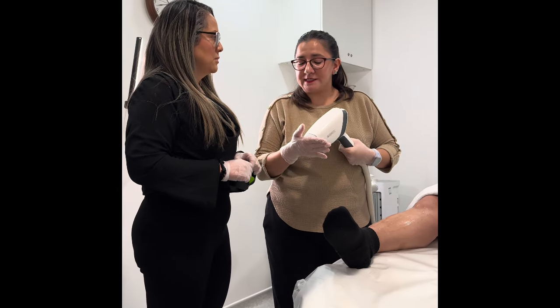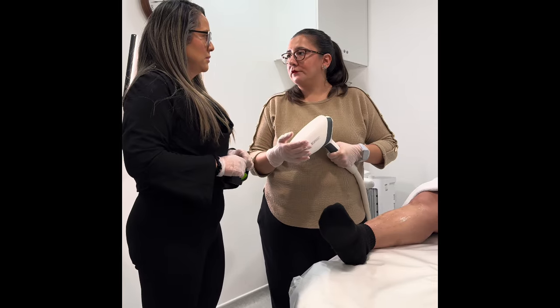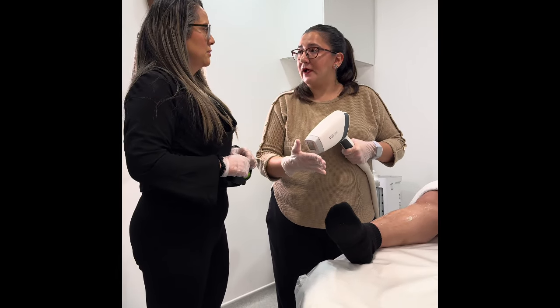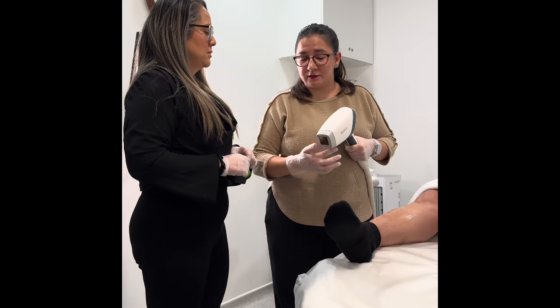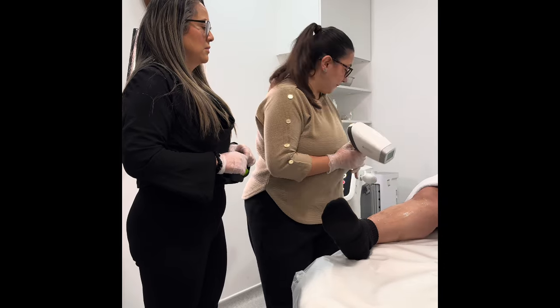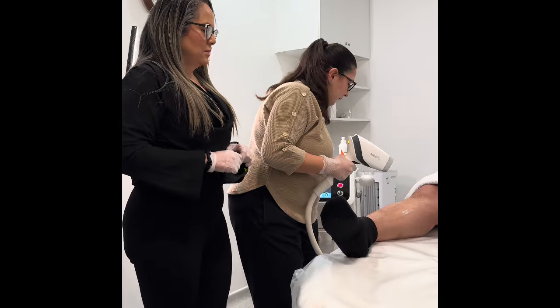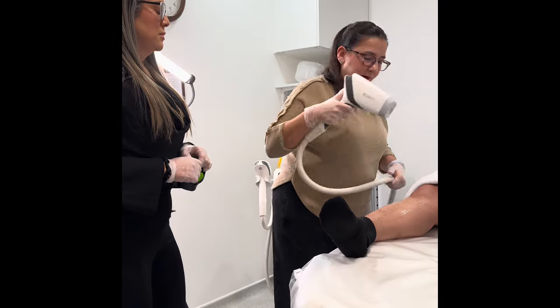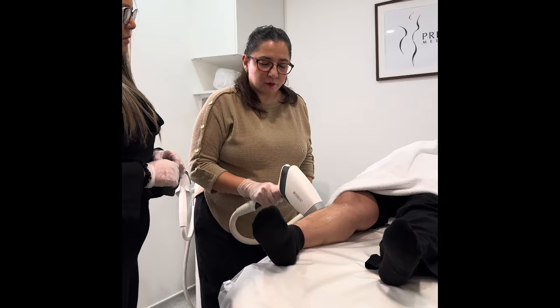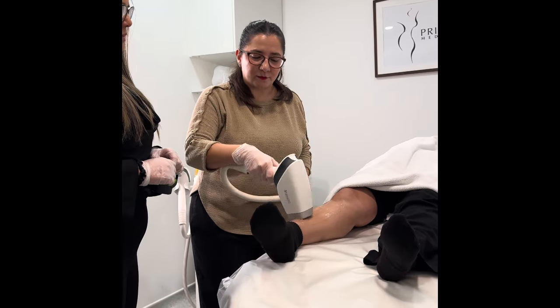So this is a chill tip. We discussed already that a few lasers have cold air and a few lasers have a cold tip, and diode technology usually does have the chill tip as well. So you bring the laser a little bit closer. You bring this close and we cool the area first. So always in contact with the skin.